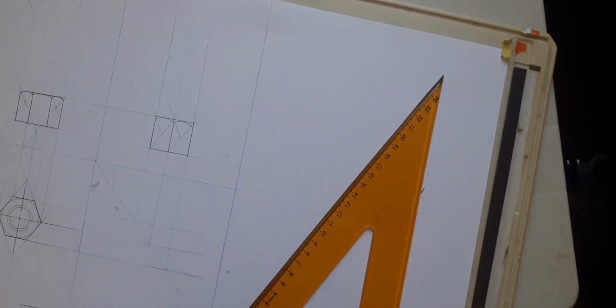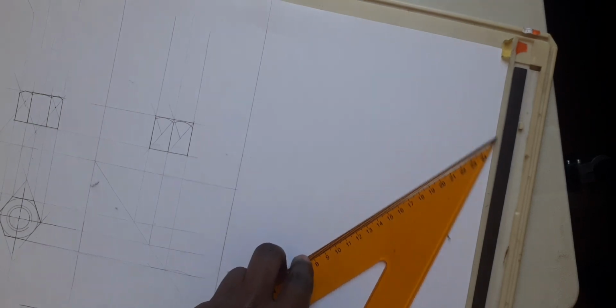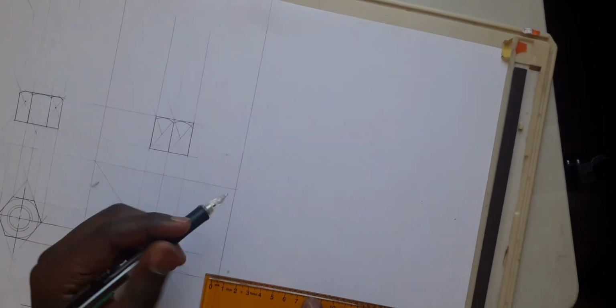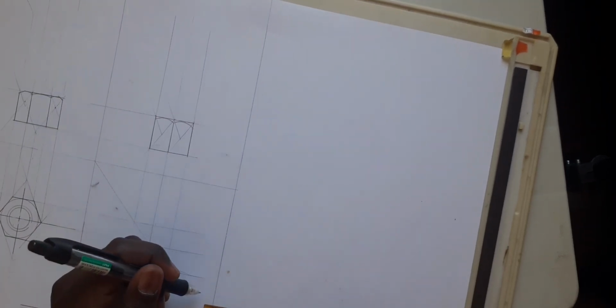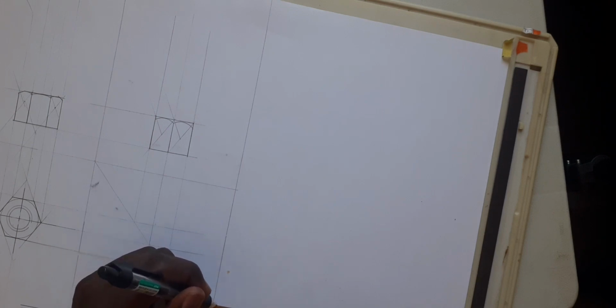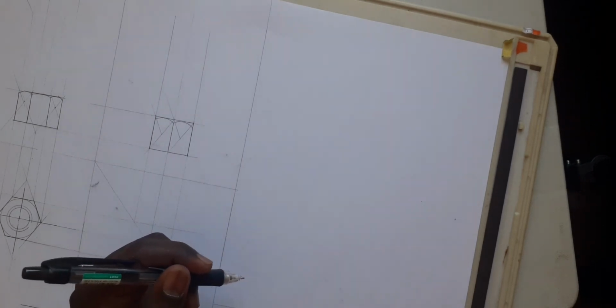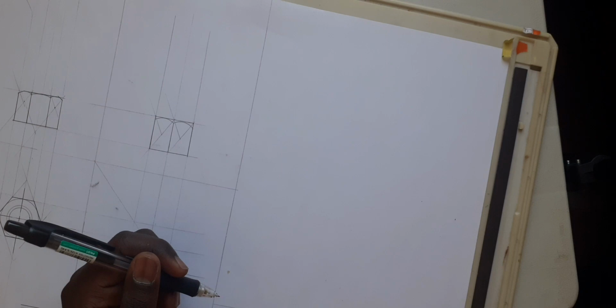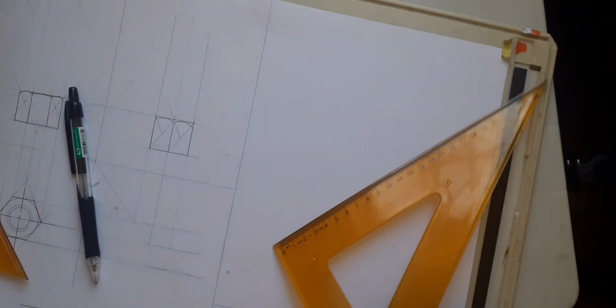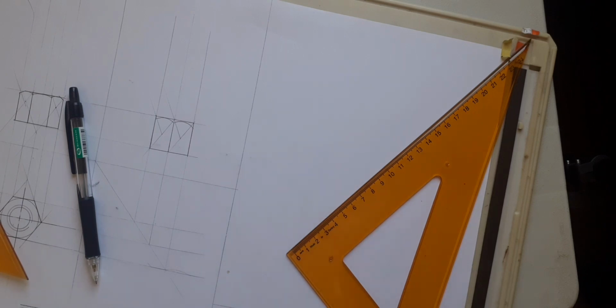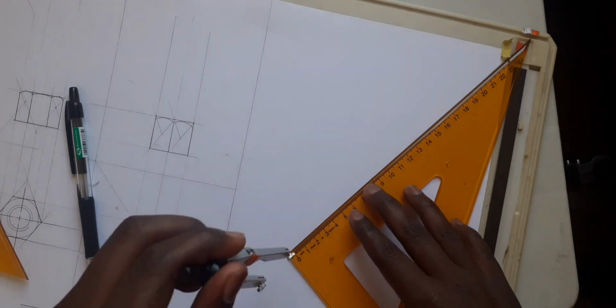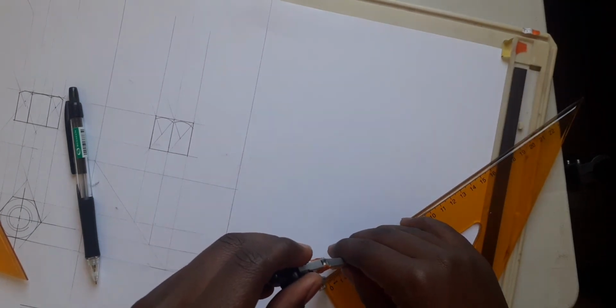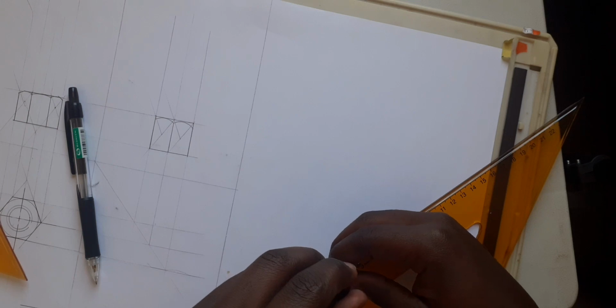Now let me just show you how to. Okay. Just gonna draw something here. How a shaft of a bolt looks inside the hole. So you would also be required to draw this.